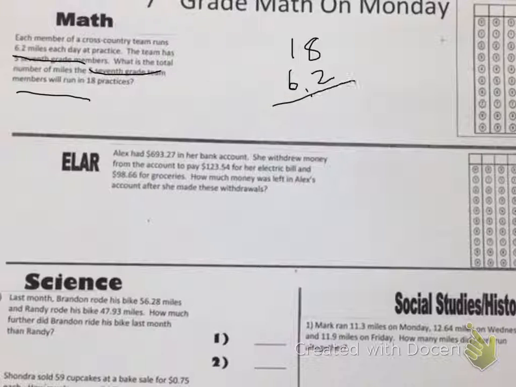So I'm multiplying that. 2 times 8 is 16. Carry your 1, 2 is 3. 48, 8, carry your 4. And then you have 6 and 4 is 10. So you have 6, 11, and you move the decimal over.